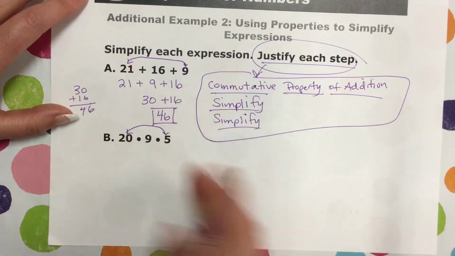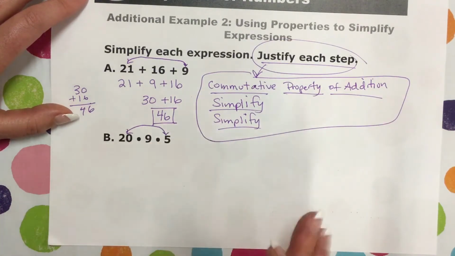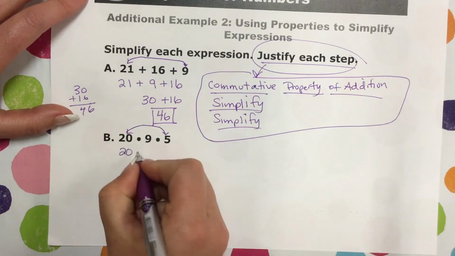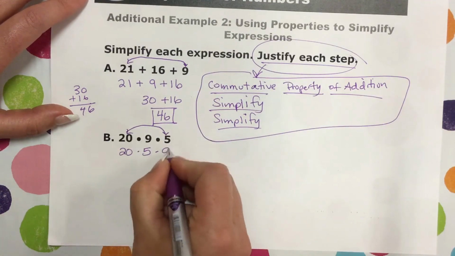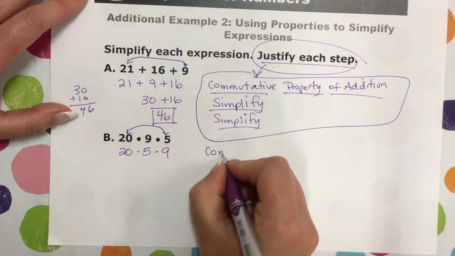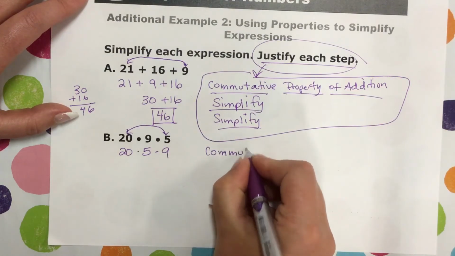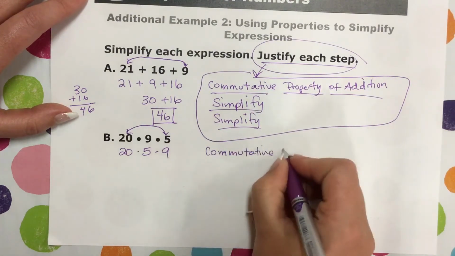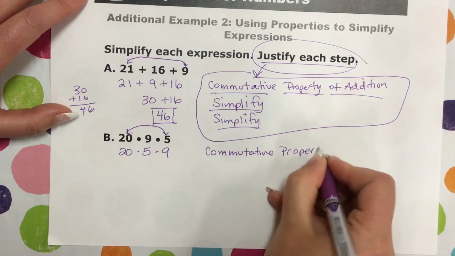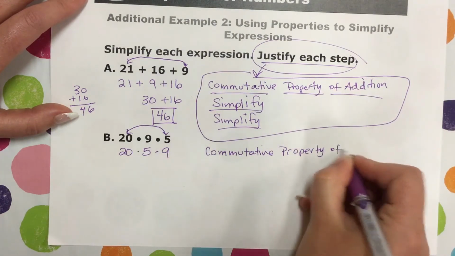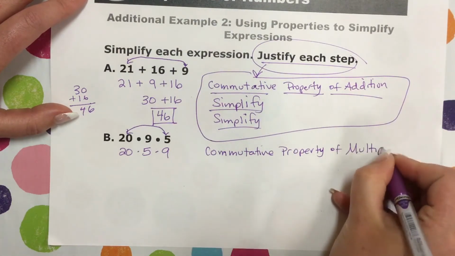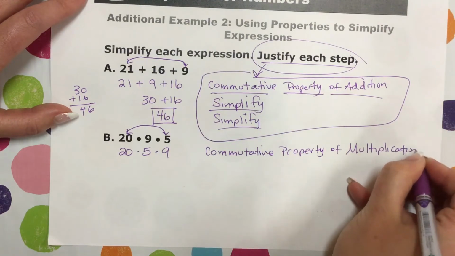So I'm just going to switch the order again of these two. I'm going to go 20 times 5 times 9, and that is the commutative property again, but this time we're not doing addition. What are we doing? Property of multiplication. You are correct.